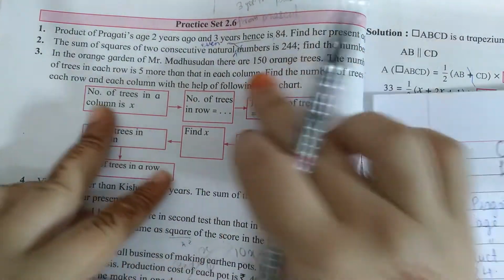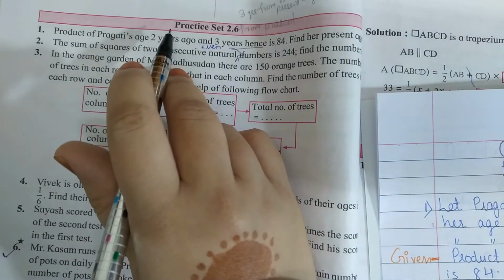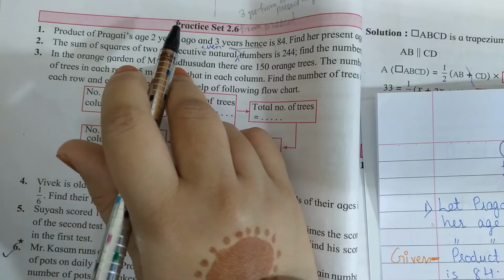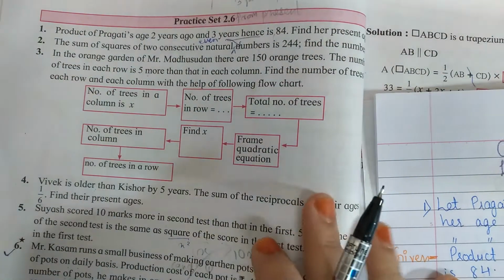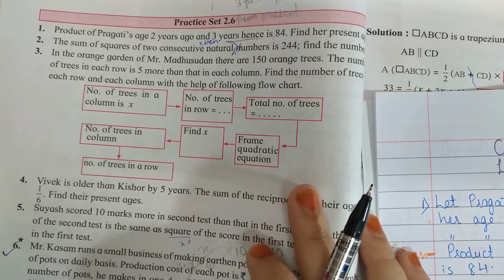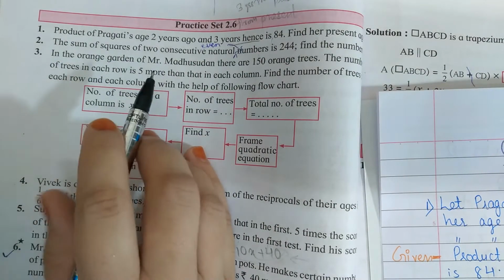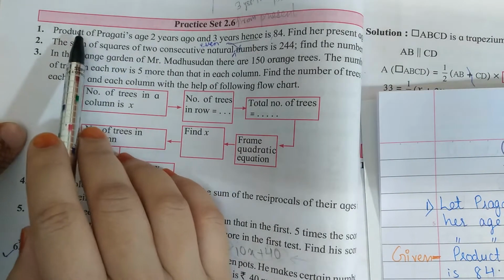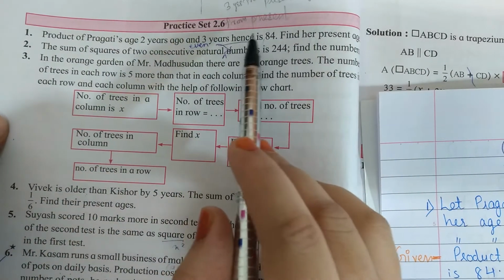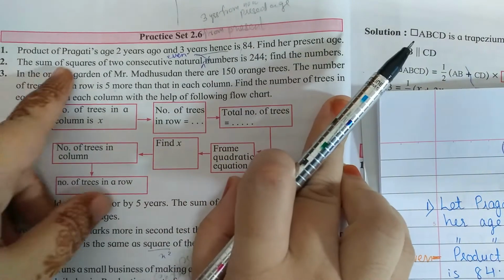So student, first question is product of Pragati's age. Now student, in this practice set we have to assume the data, and first we will form the quadratic equation, then we will solve the quadratic equation according to the given condition. So the first question is: product of Pragati's age 2 years ago and 3 years hence is 84, and find her present age.